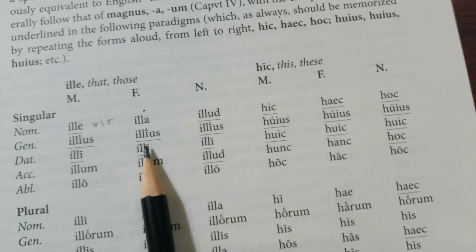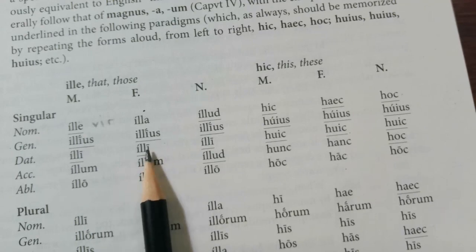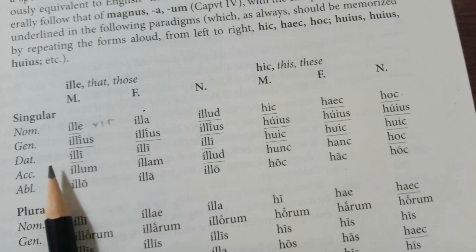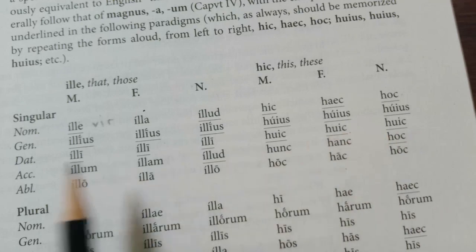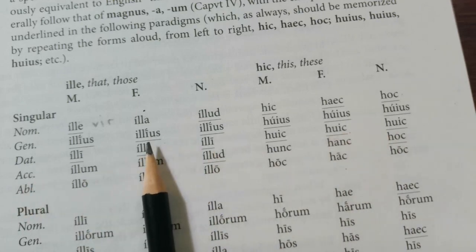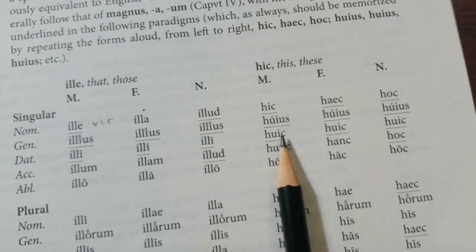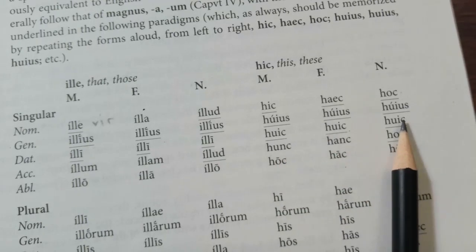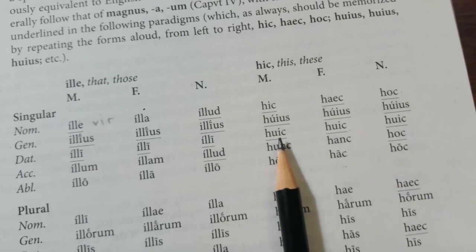So, but note now that the genitive and dative for both of these, this is true of iste on the next page, they're all the same. The genitive is ius, and the dative is i, right? Huius, huius, huius, huic, huic, huic. We'll talk about the C in a minute, okay? But essentially, you see that i there.